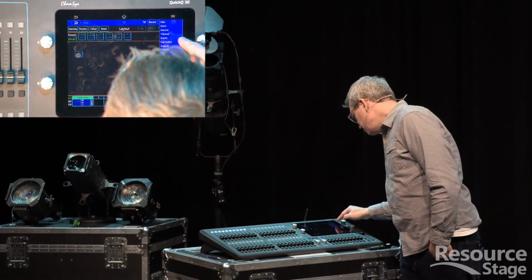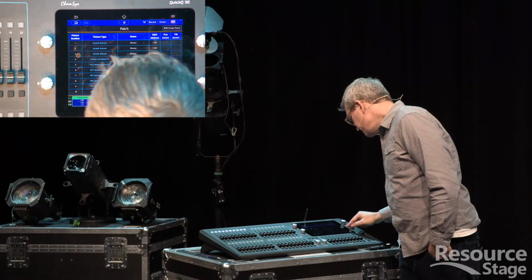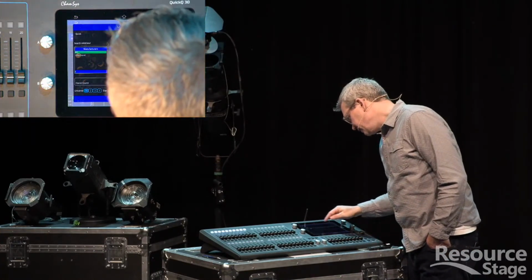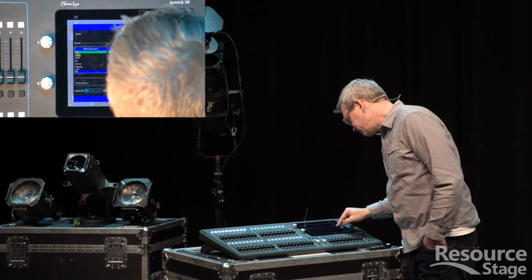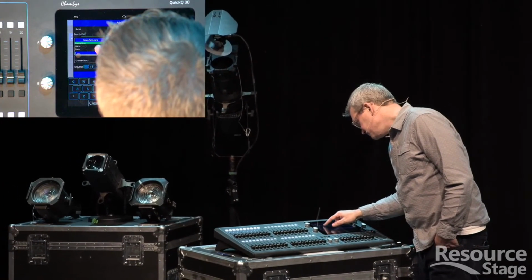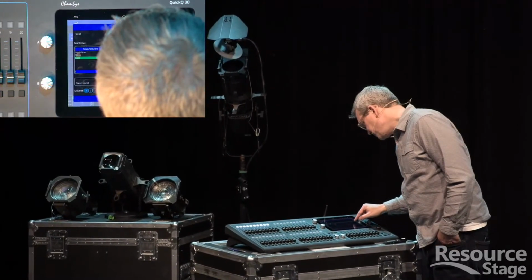I'm going to now go ahead and patch that. And in my patch, I am going to call that, the manufacturer calls that an IQ, Roscoe IQ.